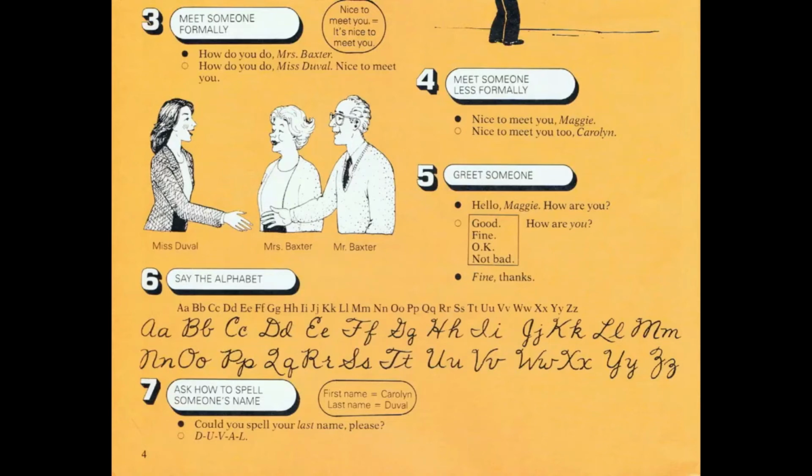Now, exercise 4. Meet someone less formally. Less formally or less officially or more friendly, in a more friendly way. It says, nice to meet you, Maggie. Nice to meet you too, Carolyn. So Maggie and Carolyn are written in a special way in italics, which means they are changeable.